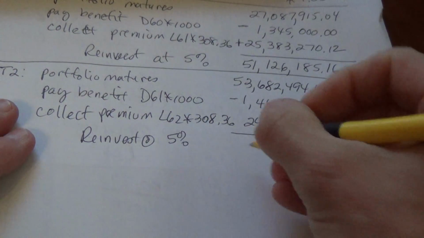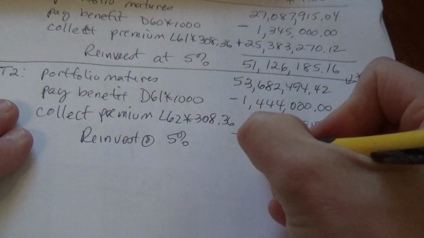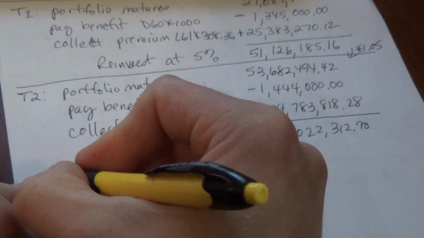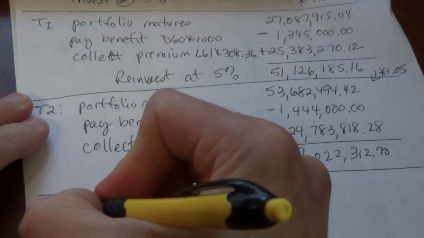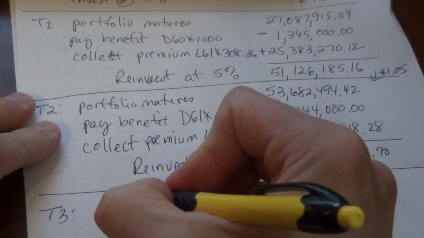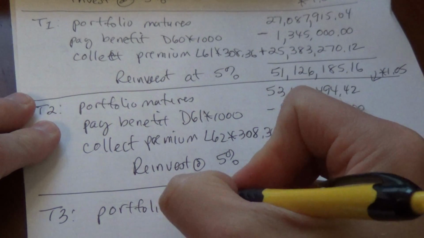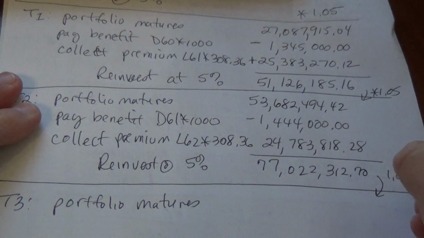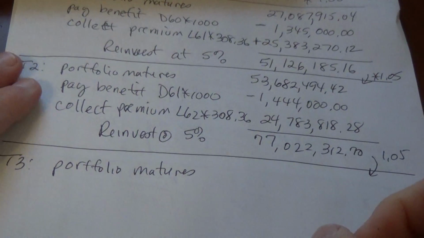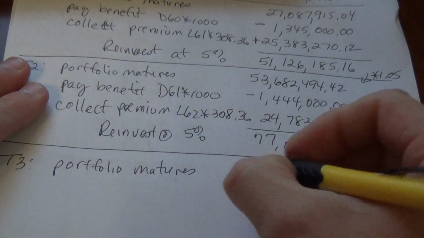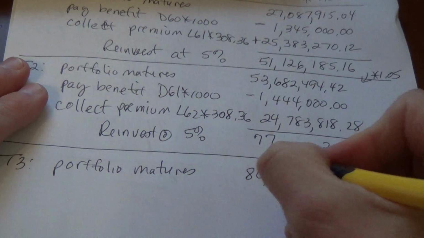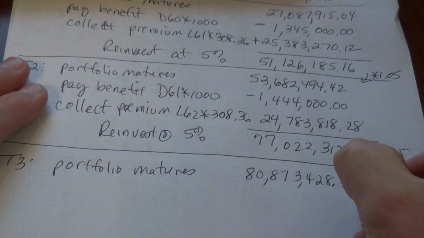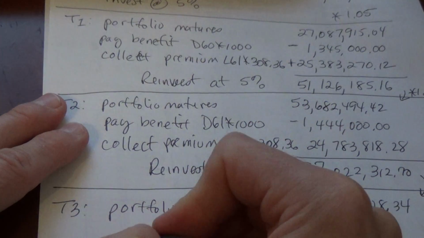And so that net is 77,022,312.70. That's the end of year 2. Then at the end of year 3, our portfolio will mature one last time. That net portfolio from the previous time will increase by 1.05 because our investment return assumption is 5%. That gives us a portfolio of 80,873,428.34.